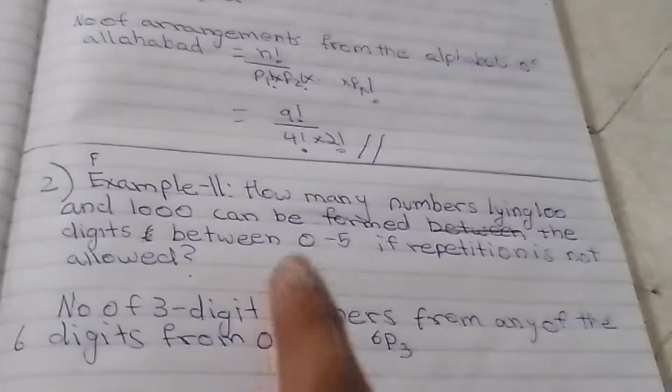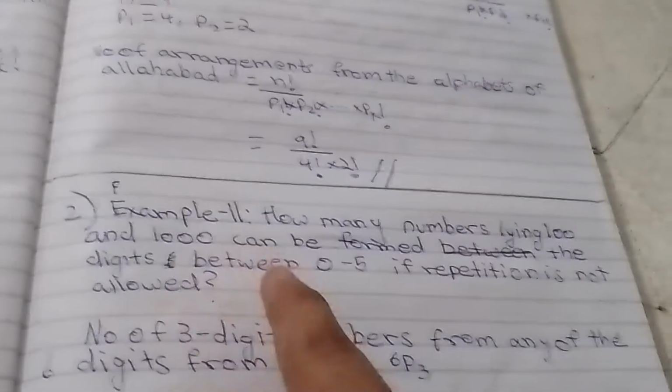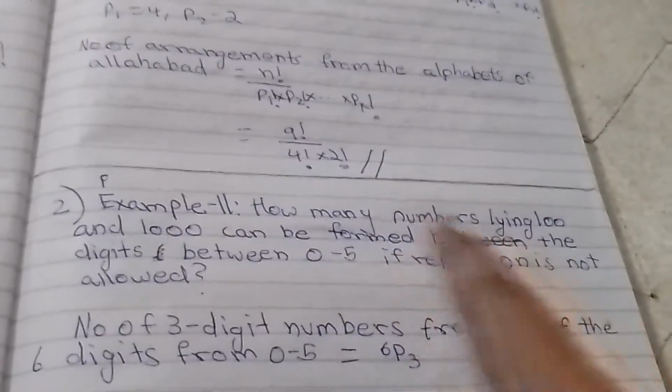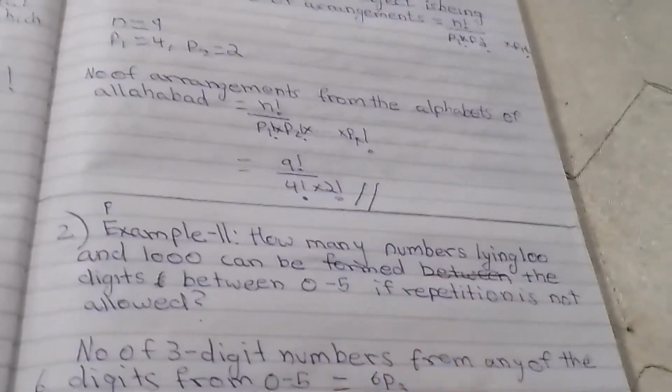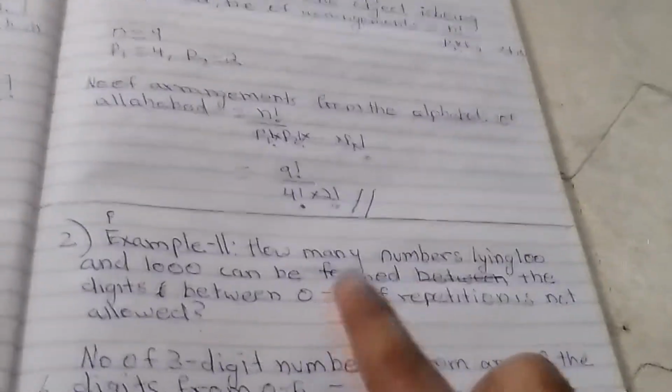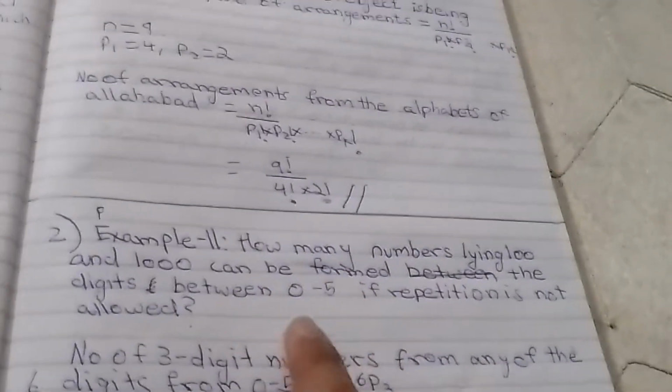Read the question again. How many numbers lying between 100 and 1000 can be formed from the digits 0 to 5? That means there's a possibility that 0 can be placed in the hundreds place, alright? It's clear we are having a 3-digit number. We have to find the number of 3-digit numbers lying between 100 and 1000. If 0 ends up in the hundreds place, it will end up being a 2-digit number, which we cannot have. We have to eliminate this possibility, right?